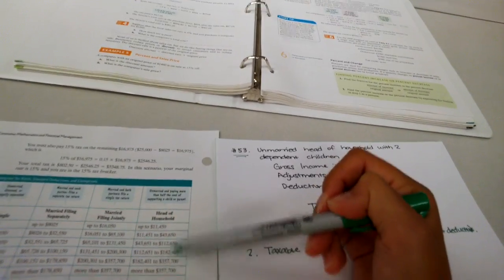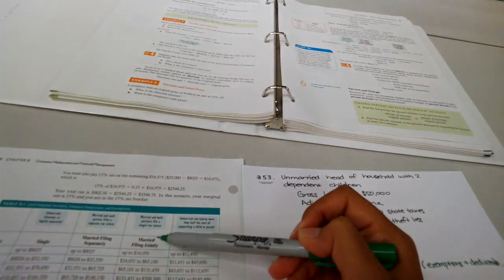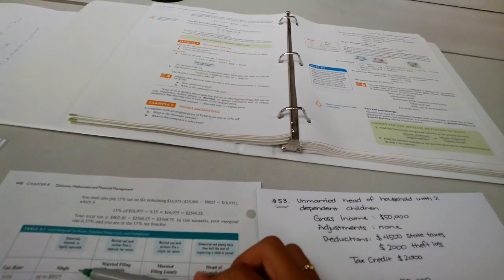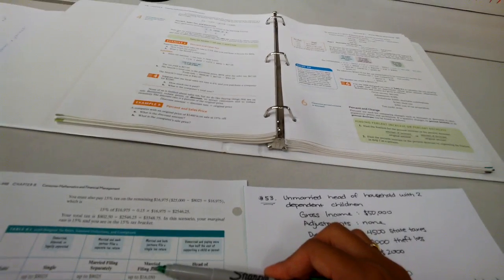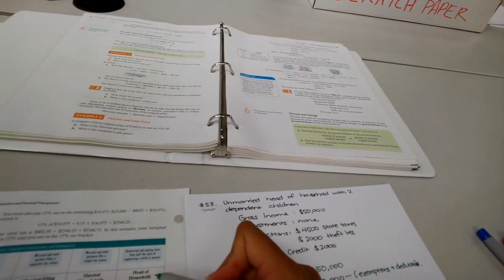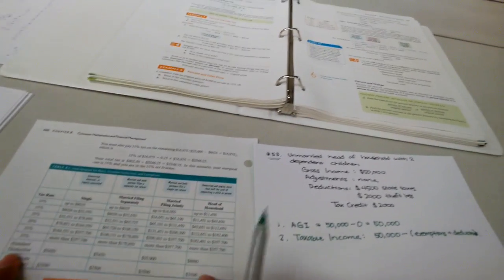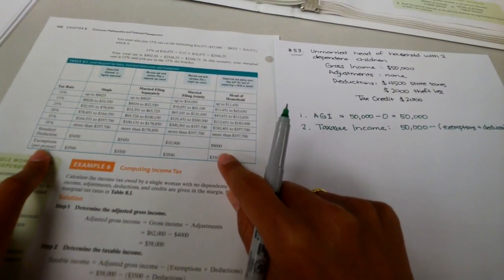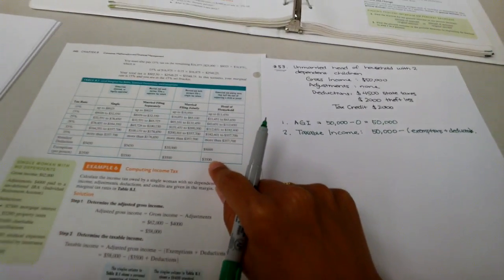And this is pretty much all we need because we're not looking at married filing jointly or any of the other cases. So you have to be careful which one you look at. All right, so for head of household, we're looking at this column. And if you look at standard deduction, it's $8,000. Exemption, this is per person, right, is $3,500.